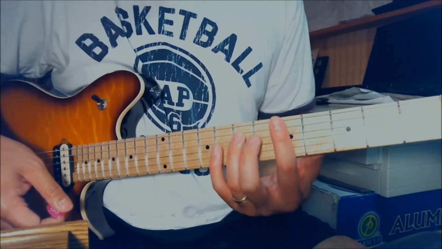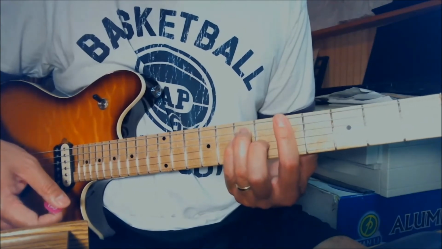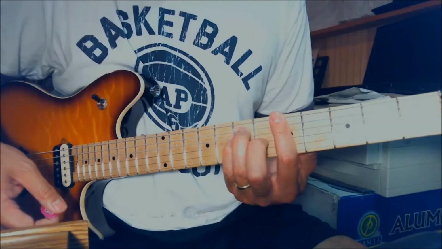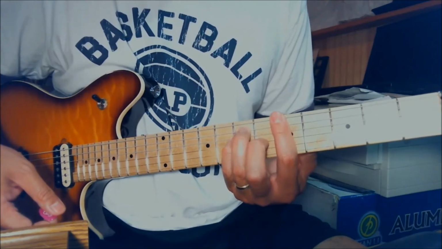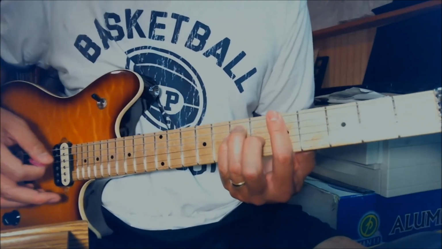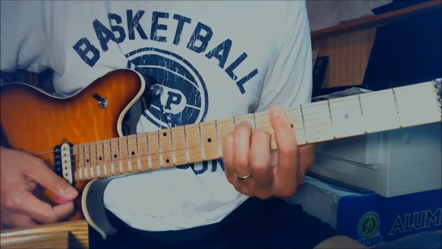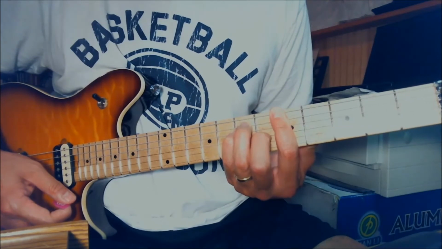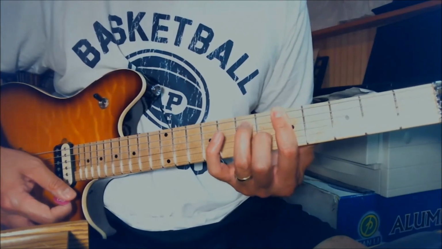Okay, same concept. A dominant 7 again is a major 3rd and a minor 7th interval. So let's just play the A major bar chord first. We need an A dominant 7, so we'll remove the pinky.